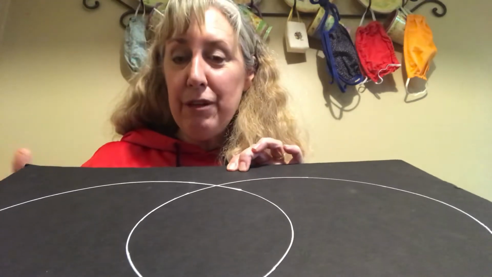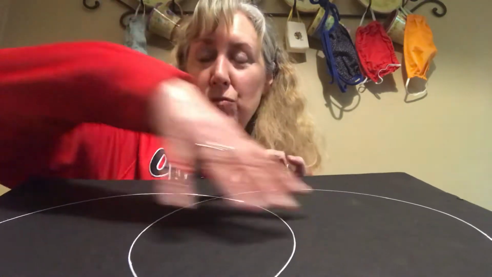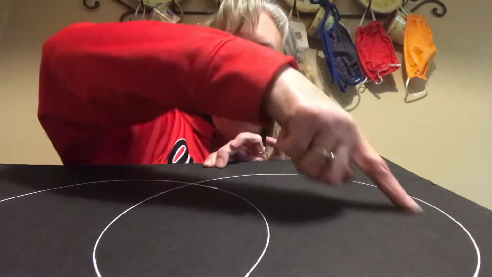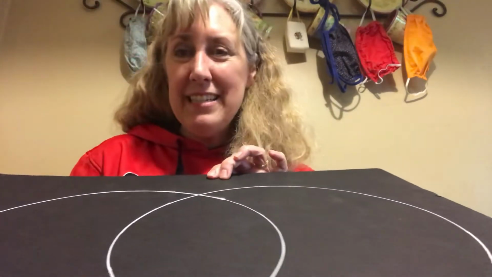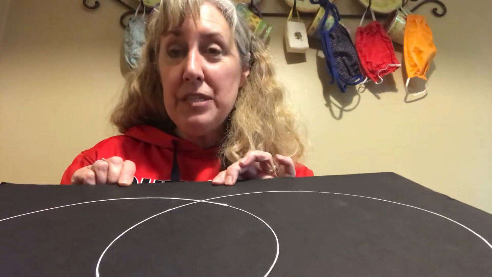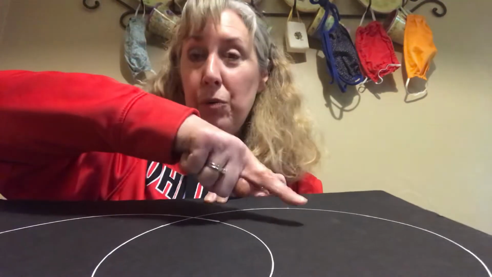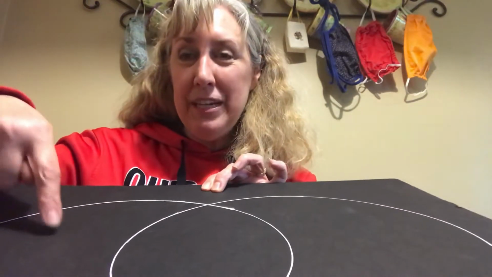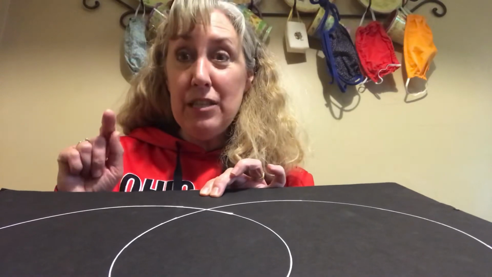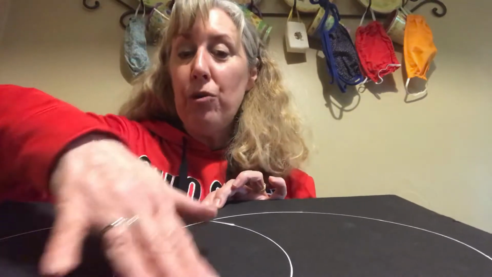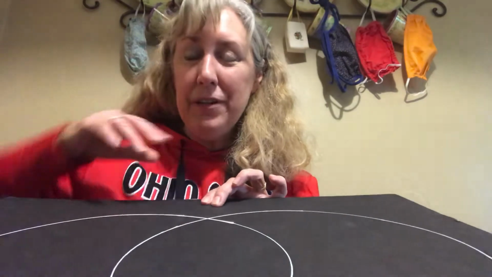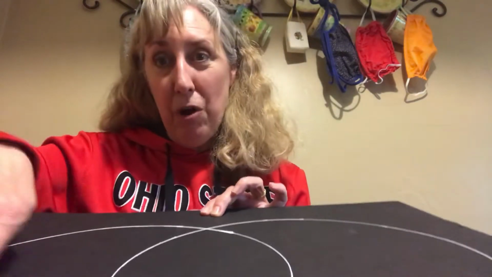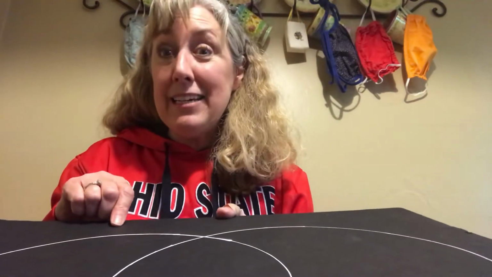Now, just to review, we've got two circles here that overlap each other. There's this circle here and there's this circle over here. Animals that can swim, we're going to put over in this circle. Animals that can walk, we're going to put in this circle. Now, some animals can swim and walk. We're going to put them in the middle, okay? Because they're part of the swim circle and they're part of the walk circle. So let's take a look and see what we have.